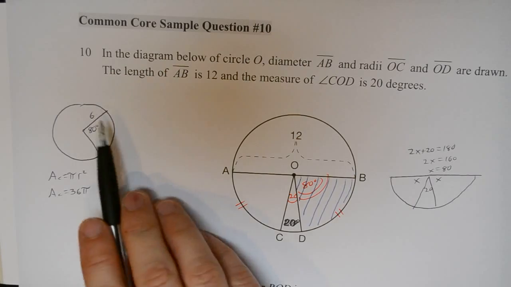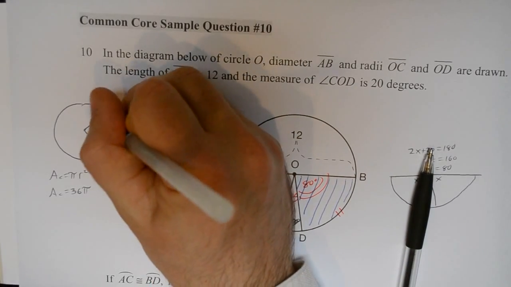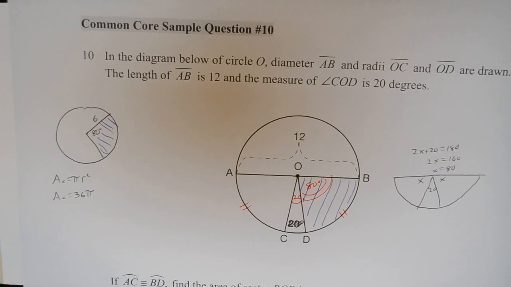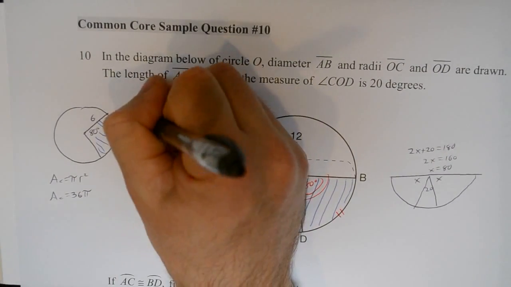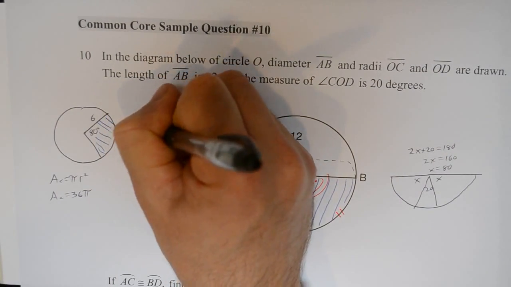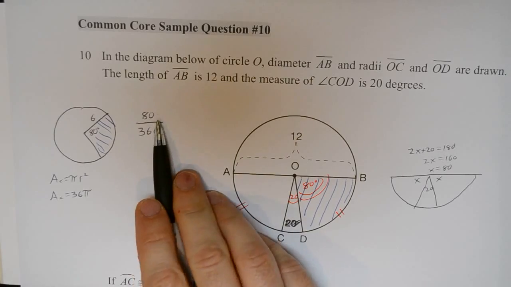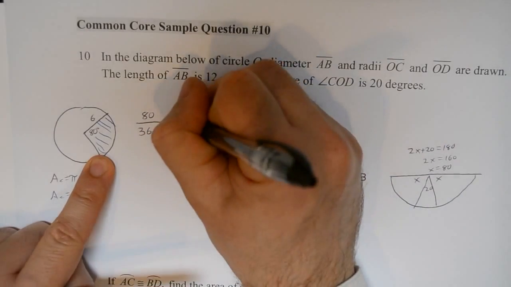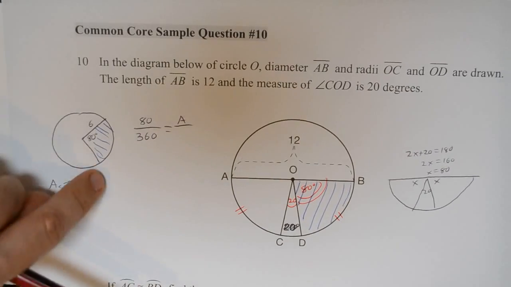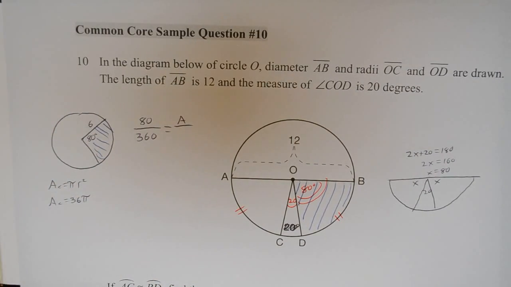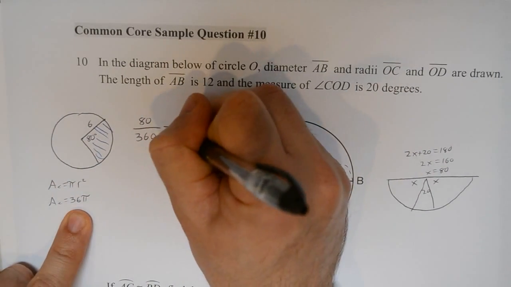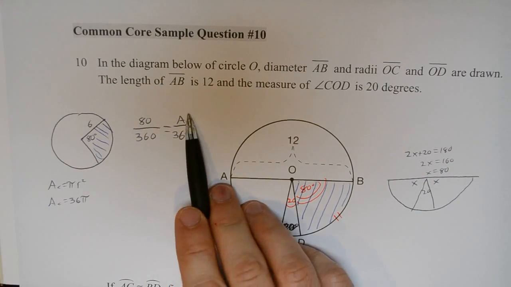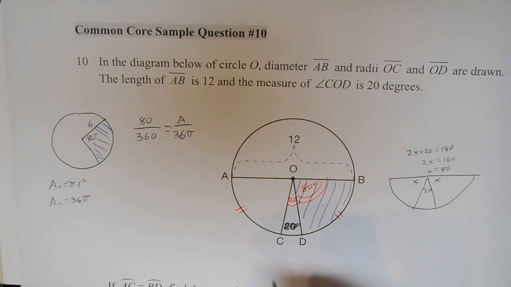So how much is just this sector that has an 80 degree angle in the center? Well, we can use a proportion to figure that out. 80 degrees is only part of the way around the entire circle, right? 80 is part of the way around the whole 360. Well, I want the area of that blue sector. And isn't that just part of the area of the entire circle, which is 36 pi? So look at what we have here. We've got a nice proportion. Part over whole equals part over whole. We can cross multiply and solve this.